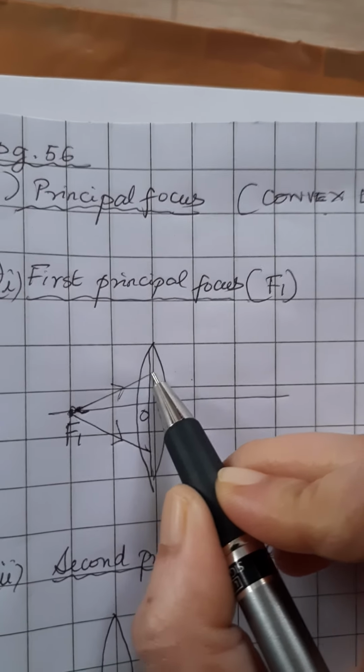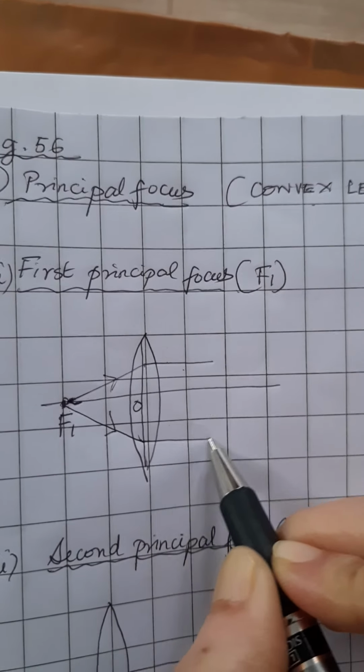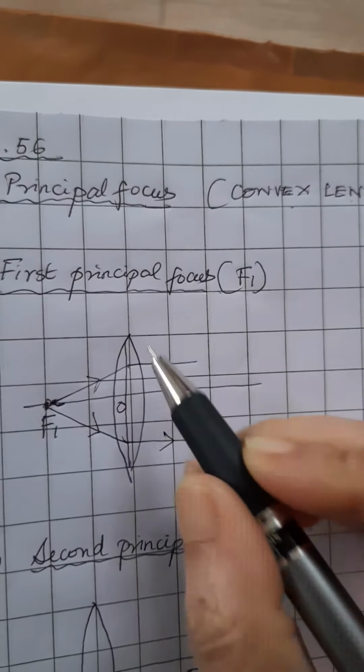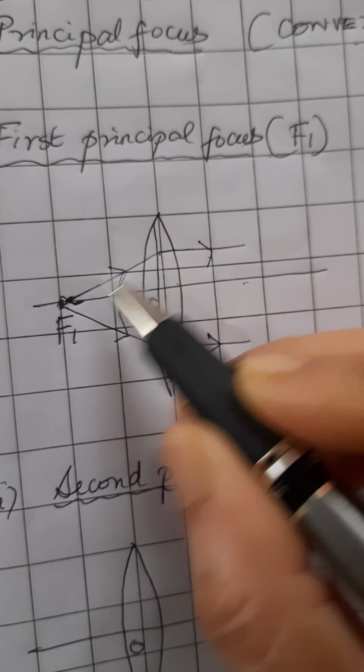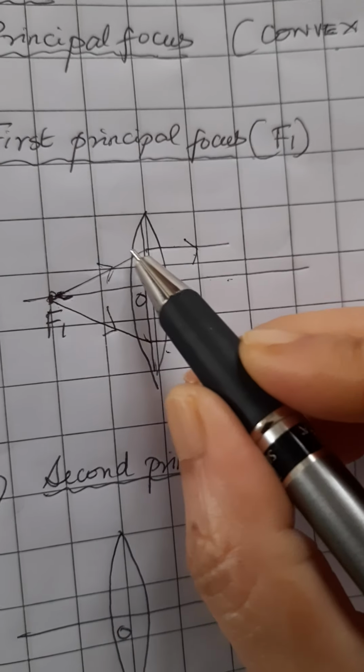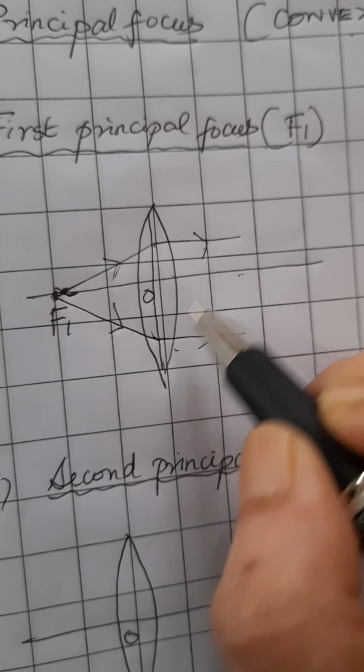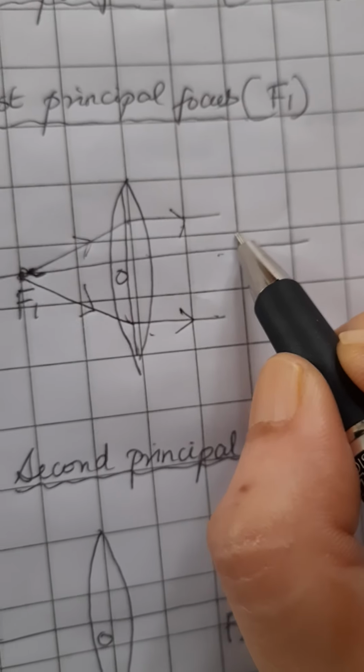These light rays will emerge from the spherical lens parallel to the principal axis. So this is the first principal focus. It is the point from which rays of light emerging and falling on the lens, after refraction, become parallel to the principal axis.